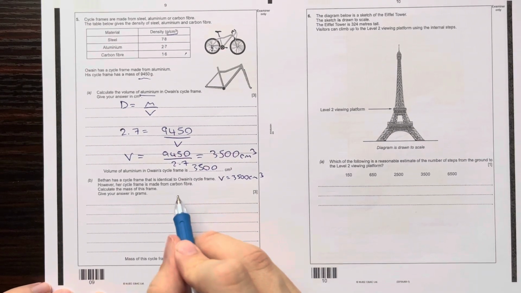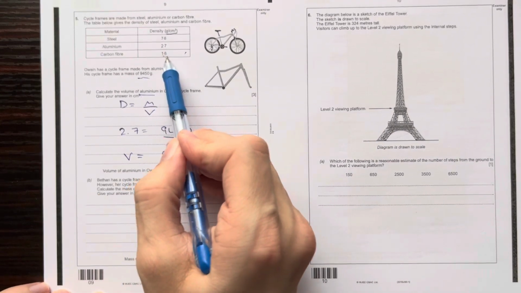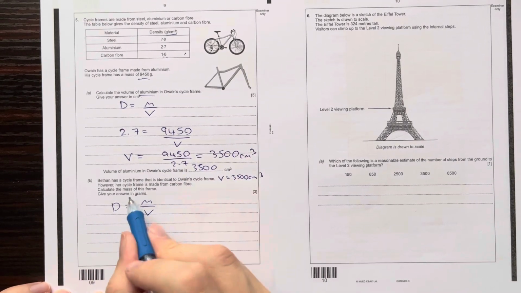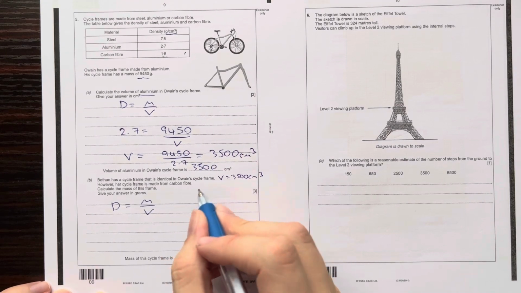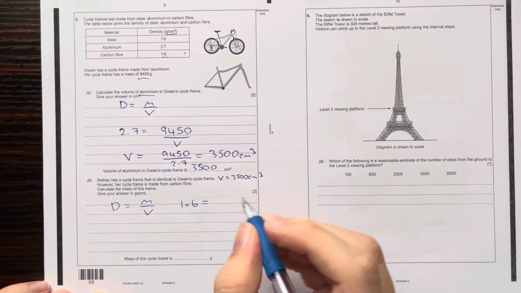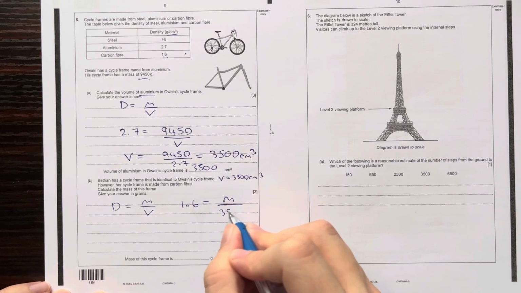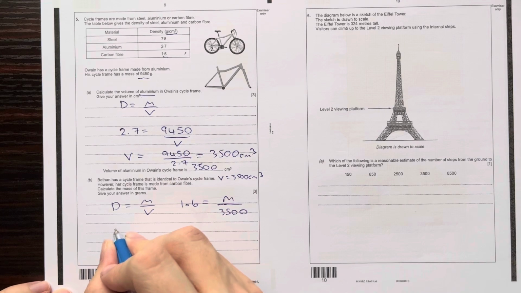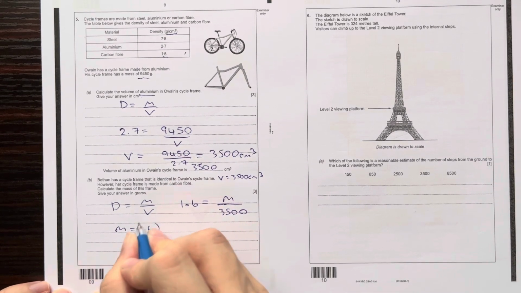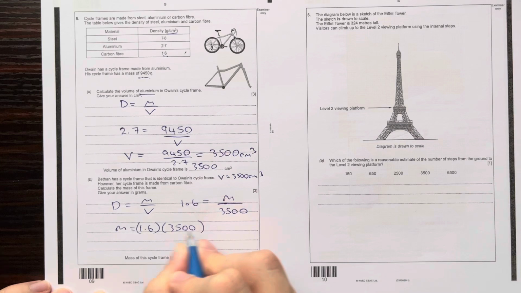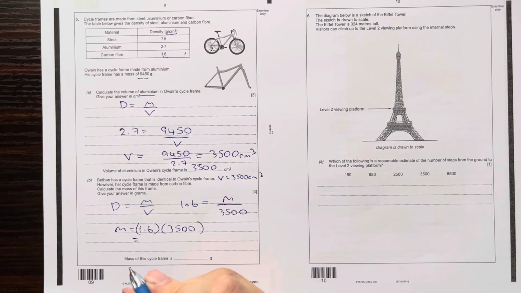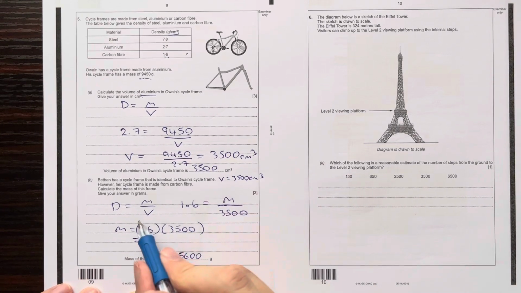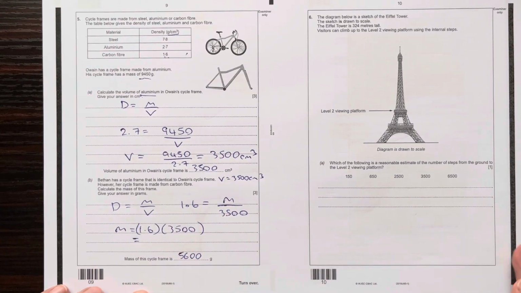However, her cycle frame is made from carbon fiber. So carbon fiber, the density is 1.6. So again, we use the exact same formula. Density equals mass over volume, and this time we want the mass. So 1.6 equals mass divided by the volume of 3,500. So now timesing both sides by 3,500, we have that m is equal to 1.6 times by 3,500. And again, putting this into my calculator, it's 5,600 grams, like so. And again, to get this mark, you would need to state the formula you're using.